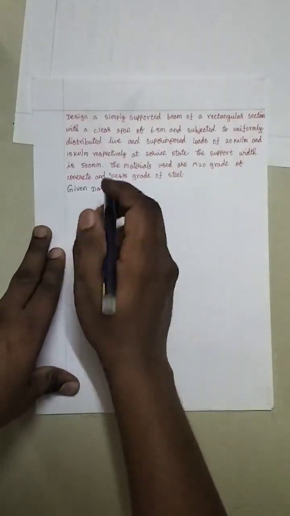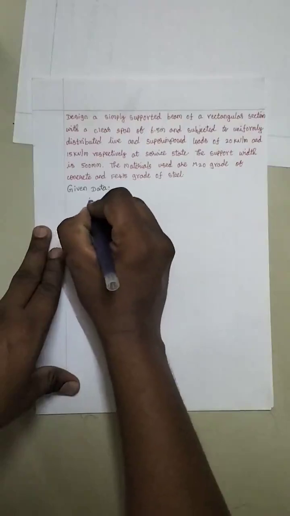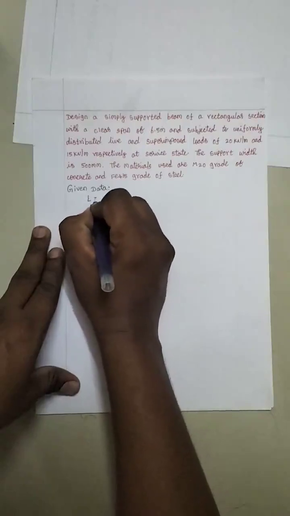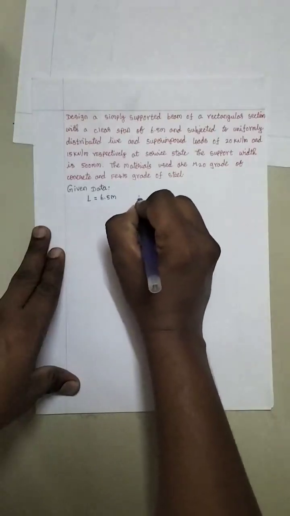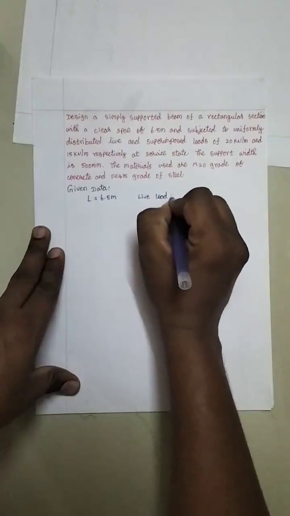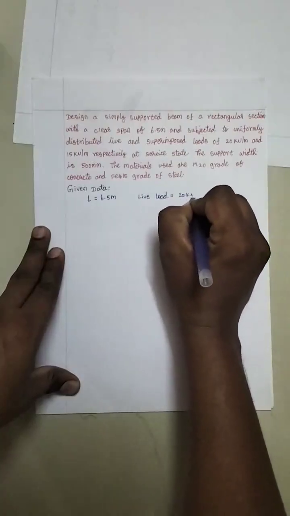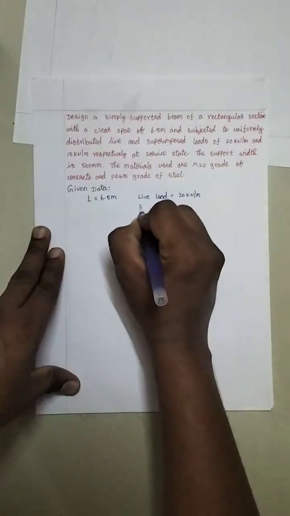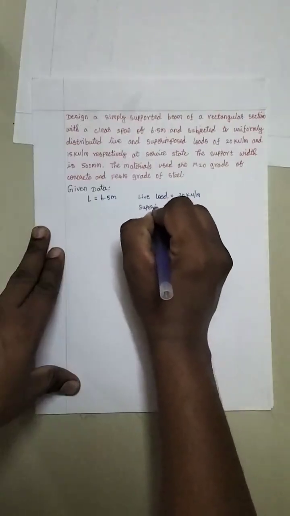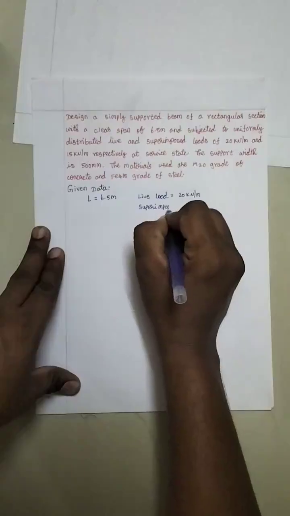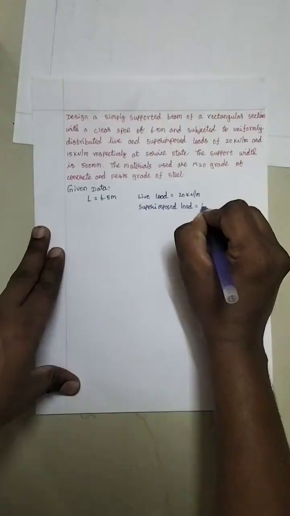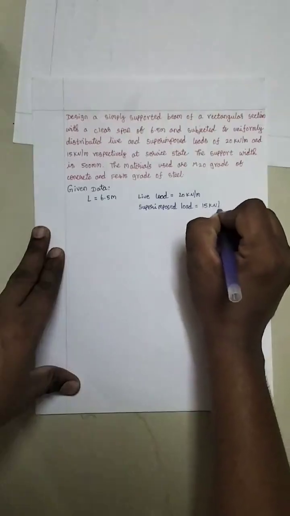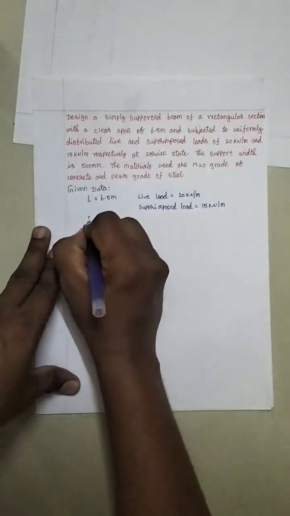So the first step is we need to write the given data. The given data are: clear span L is 6.5 meter, live load is 20 kilonewton per meter, superimposed load is 15 kilonewton per meter, and we have a support width of 500 mm.